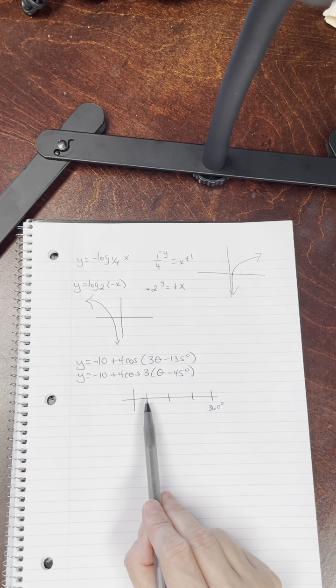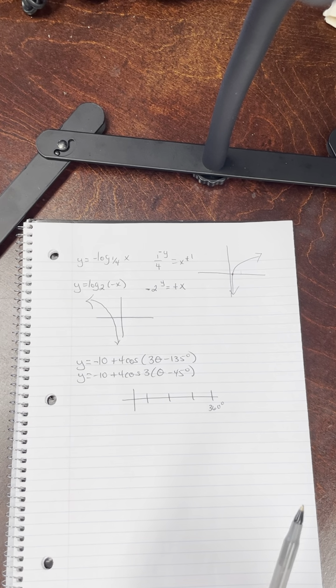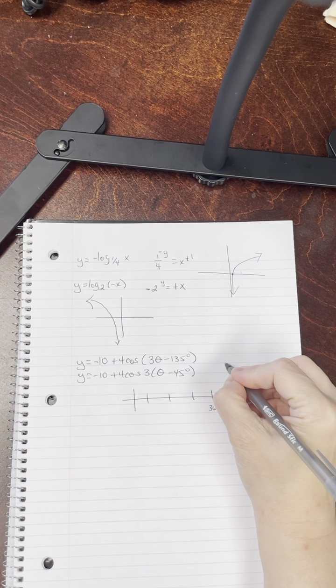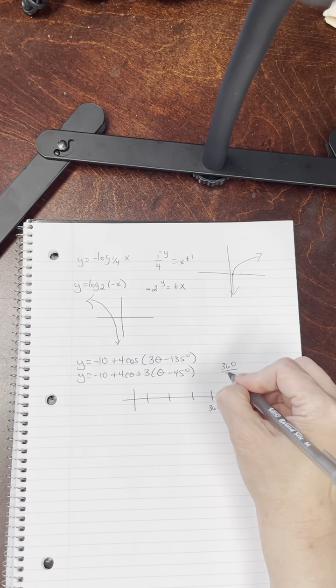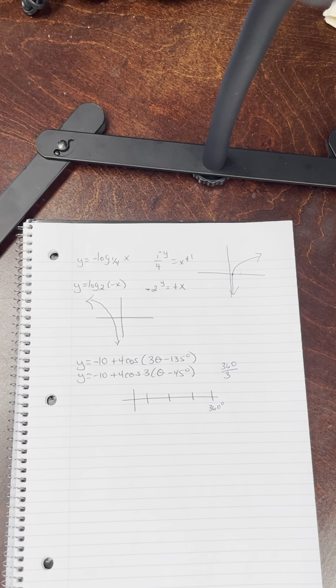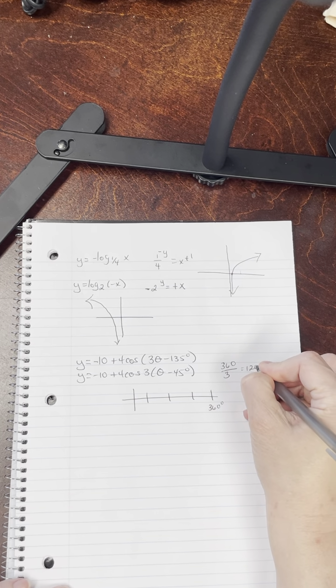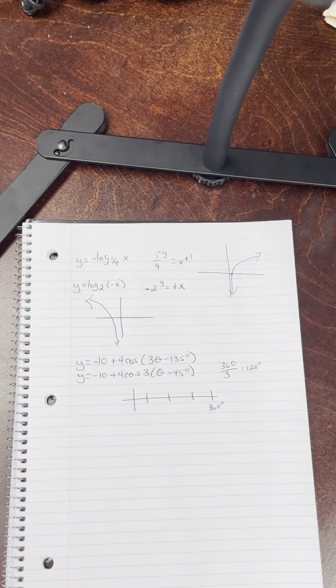So in how many degrees will it take me to do a full complete curve? Well, you would take either 360 or 2 pi, depending on what they give you, and divide it by whatever this number is in front of the parenthesis. So that being the case, I know that I will do a full curve in 120 degrees.